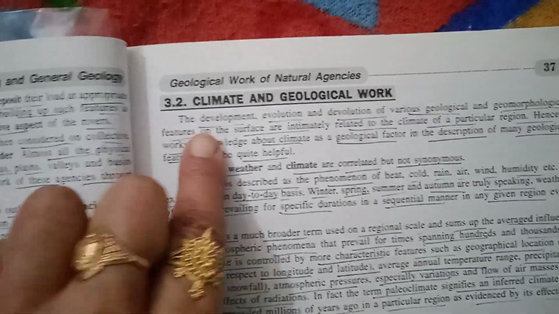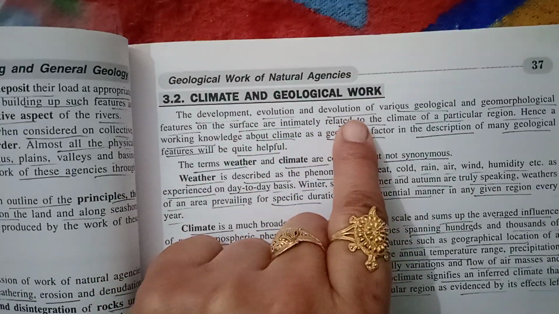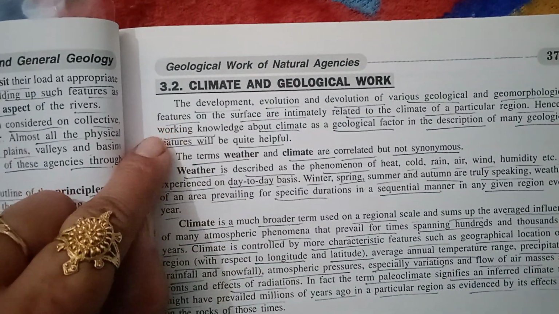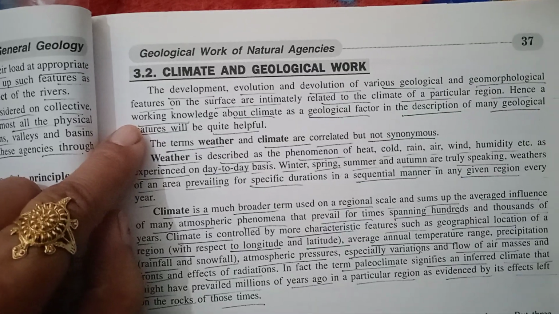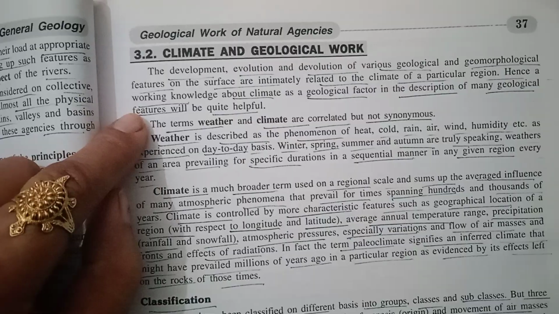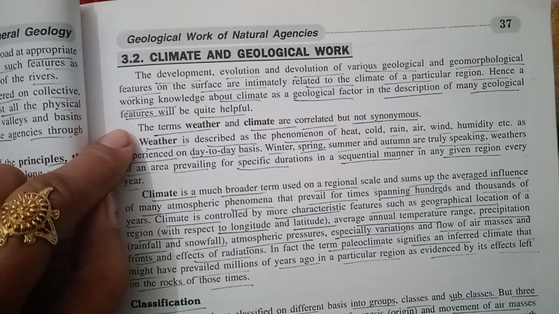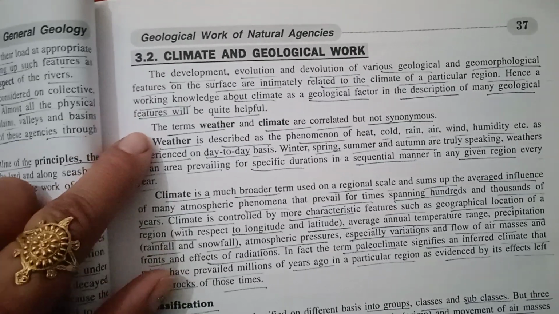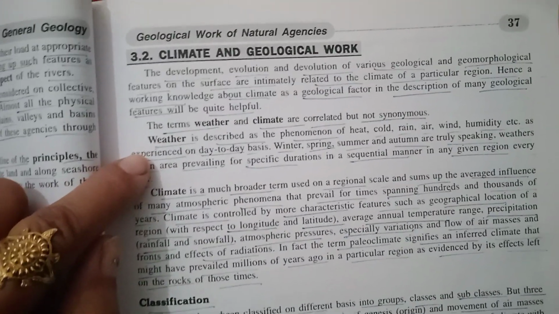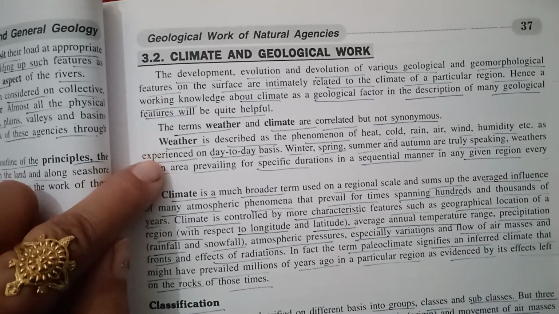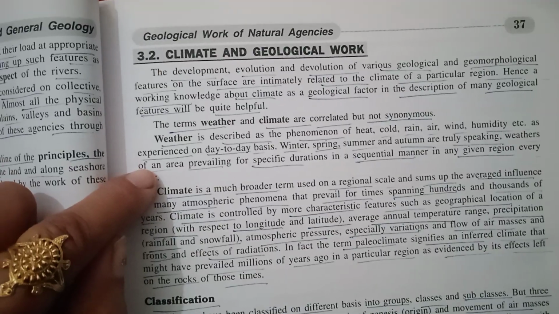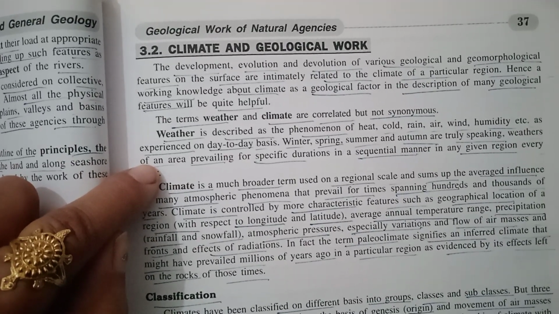Climate and geological work. The development, evolution, and devolution of various geological and geomorphological features on the surface are intimately related to the climate of a particular region. Hence, a working knowledge of climate as a geological factor in the description of many geological features will be quite helpful. The terms weather and climate are correlated, but weather is described as the phenomenon of heat, cold, rain, air, wind, and humidity, which are experienced on a day-to-day basis.